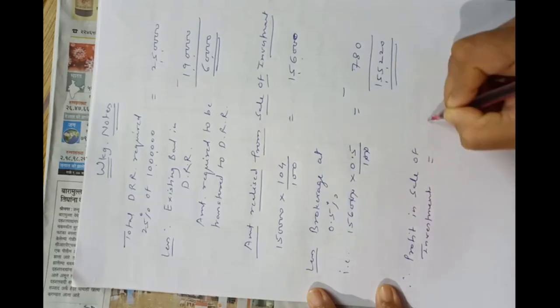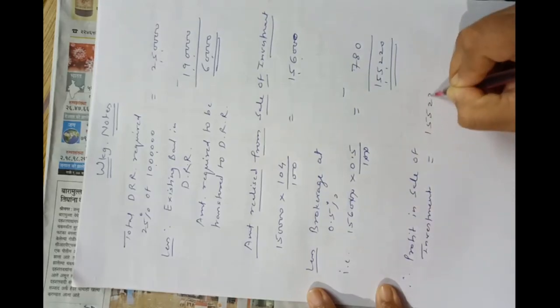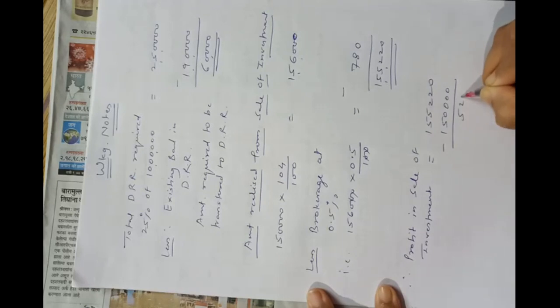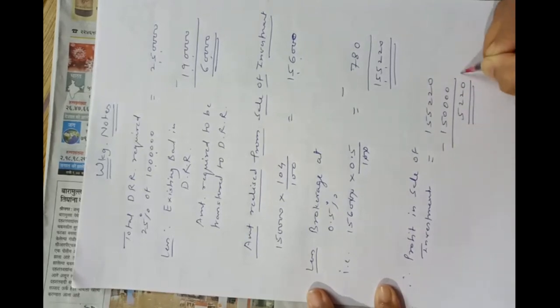Therefore, profit on sale of investment is equal to 1,55,220 minus 1,50,000. So it will be 5220. This will be the profit on sale of investment.